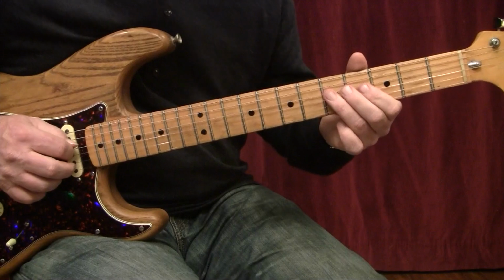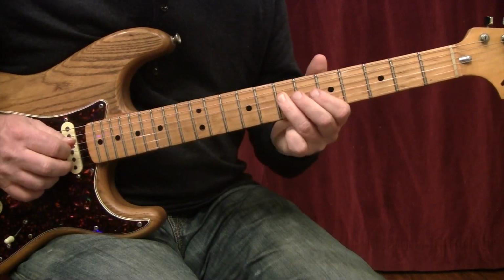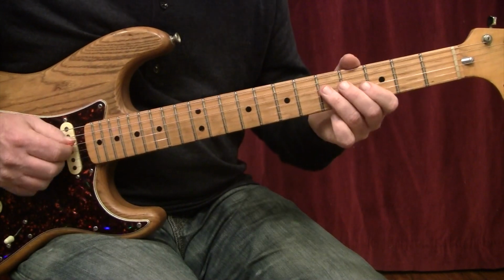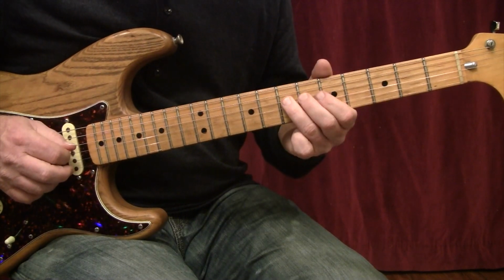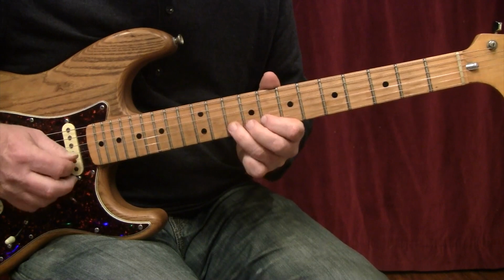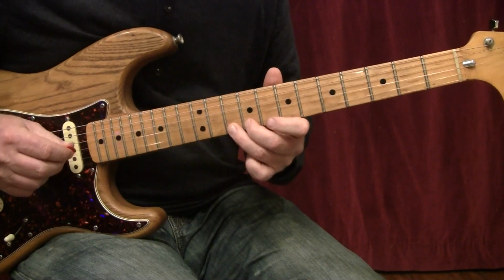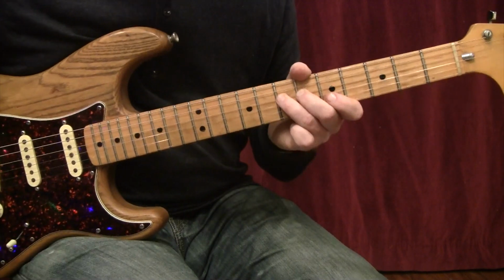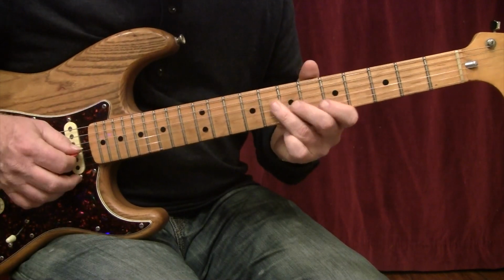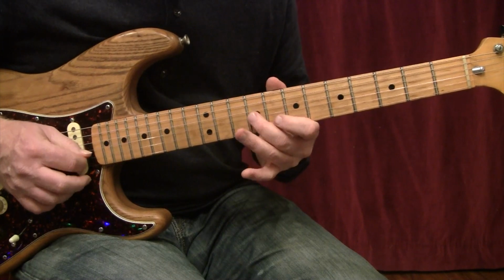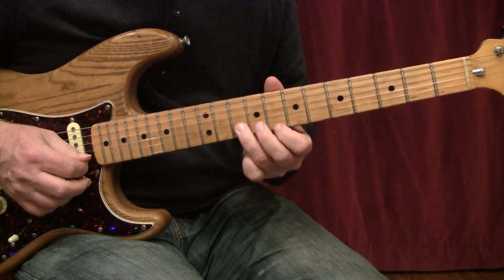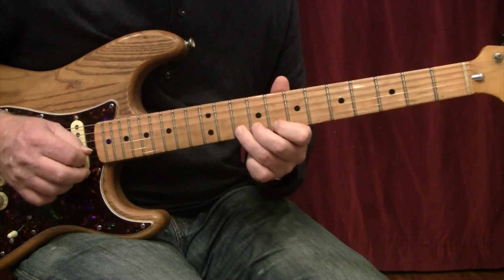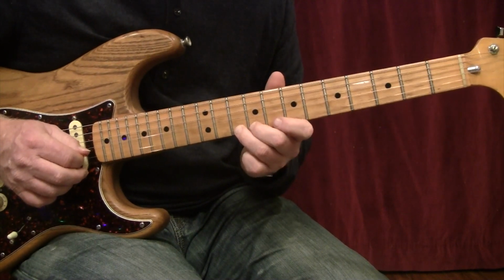Next two measures. One more time. Okay, here I'm sliding into my target, which is the 7th fret. Then I'm coming up to the 9th fret, 8th fret, 10th fret. Then I'm bending up, minor third to major third relationship. Then after that, the 10th fret is my A note, and that's my target.